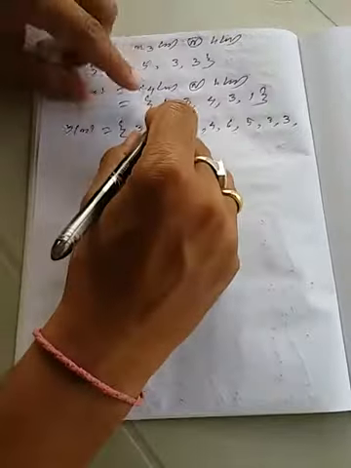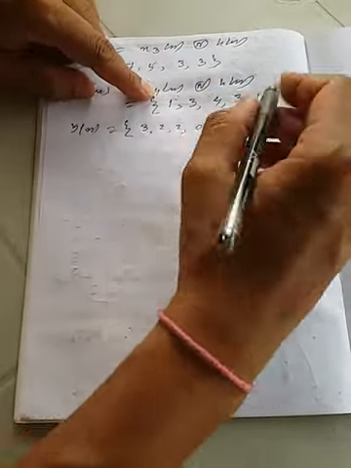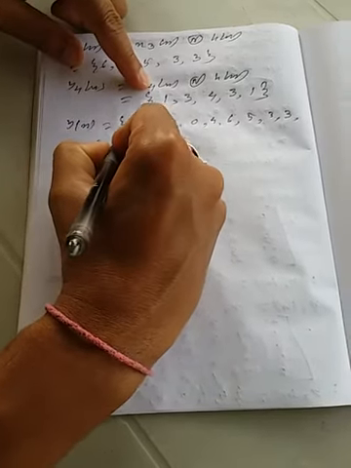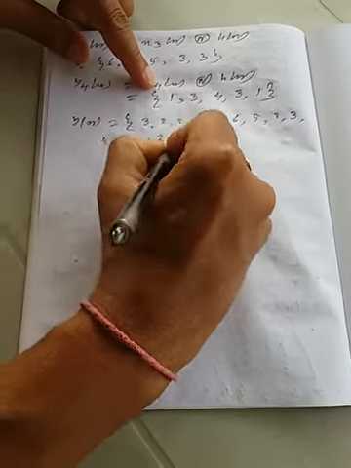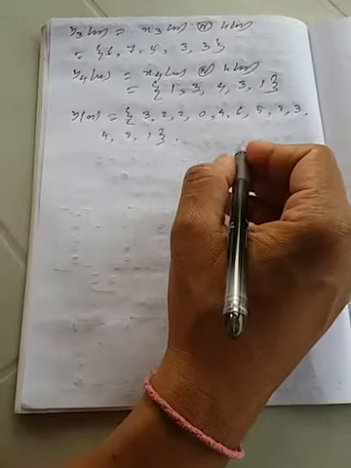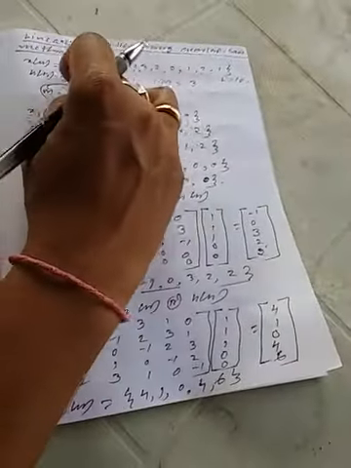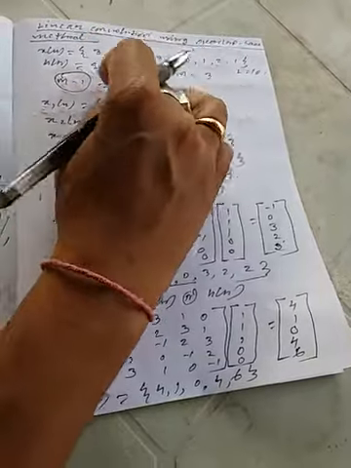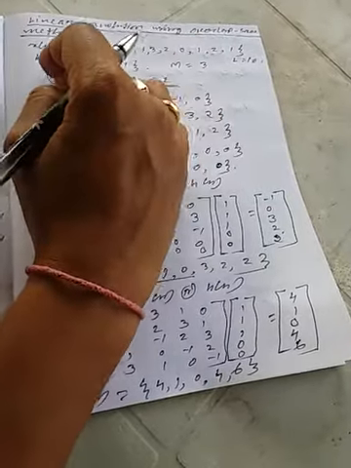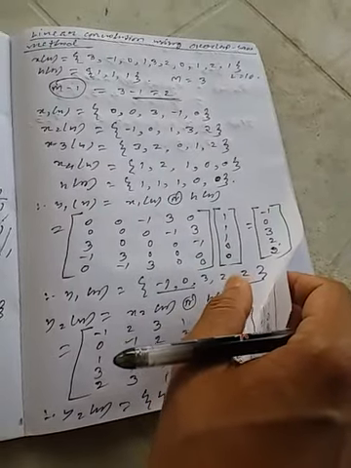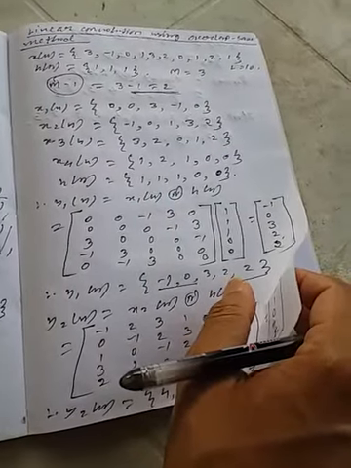Now after discarding the first two elements from y4[n], we are getting 4 3 1. So this is the linear convolution of one long duration sequence, that is x[n], and one short duration sequence, that is h[n]. So this is the linear convolution we are getting using the overlap save method.